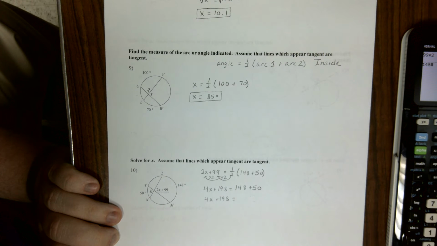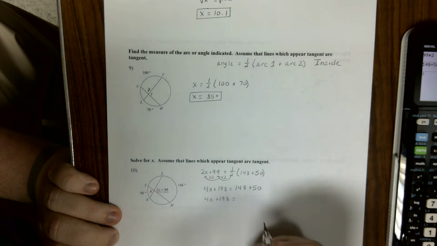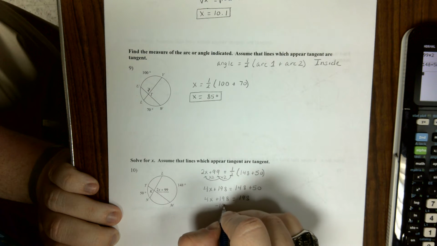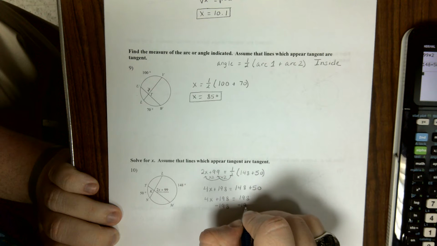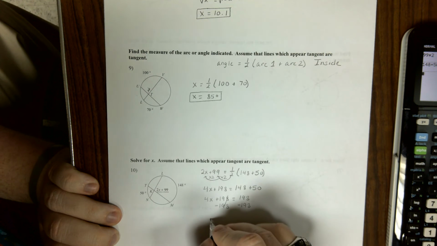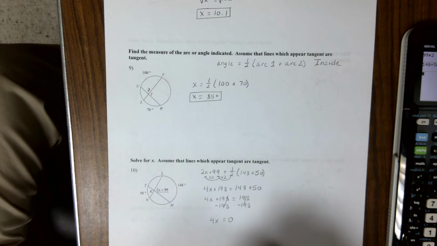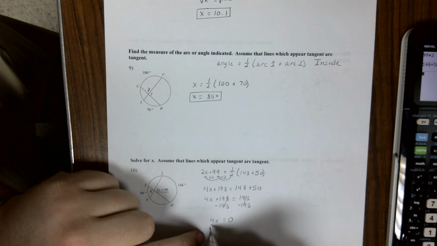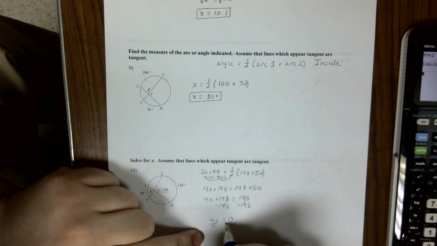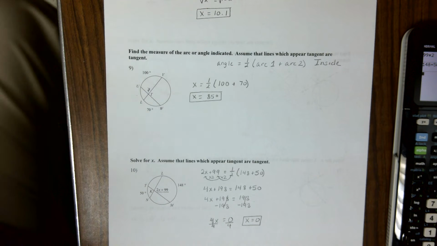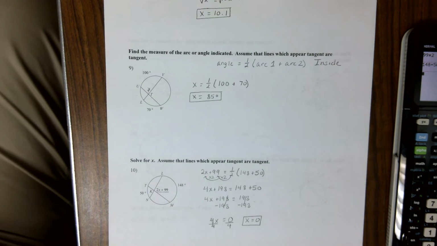All right, 148 plus 50. We get 198. Subtract 198. 4x equals... uh-oh. Now, don't be freaked out by this, okay? This can happen. You still divide by 4. 0 divided by 4 is 0. Okay? X can be 0, and that's okay.